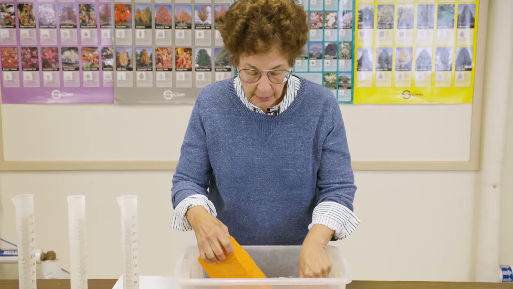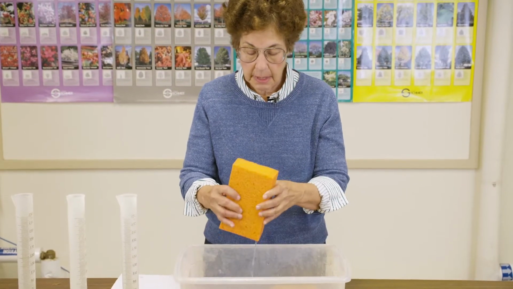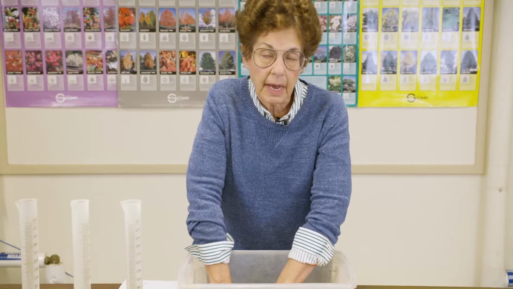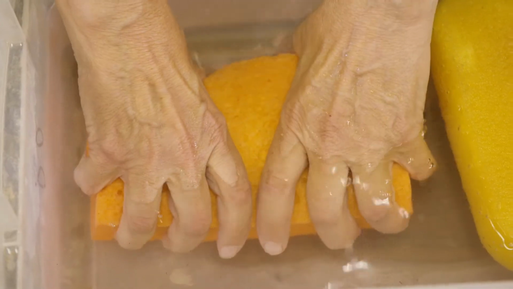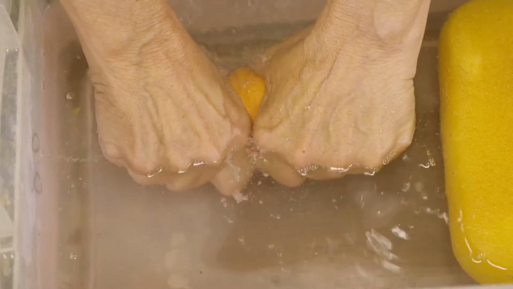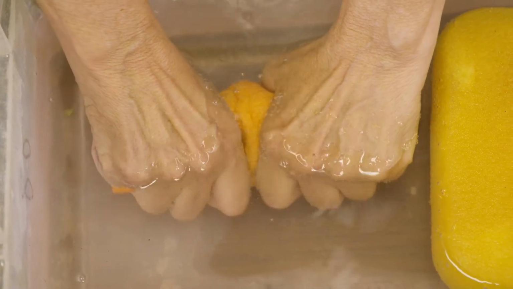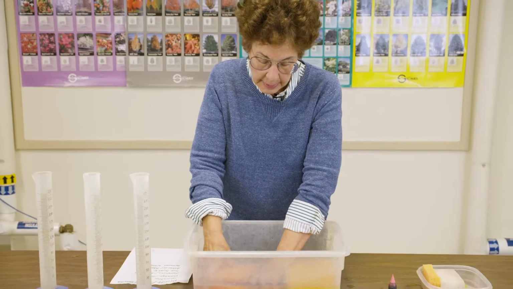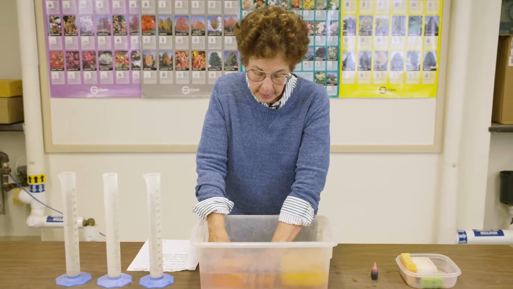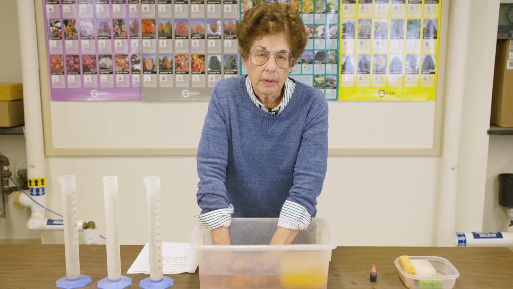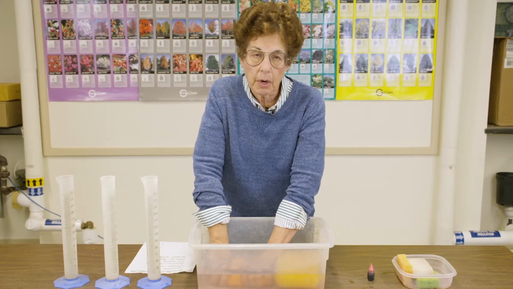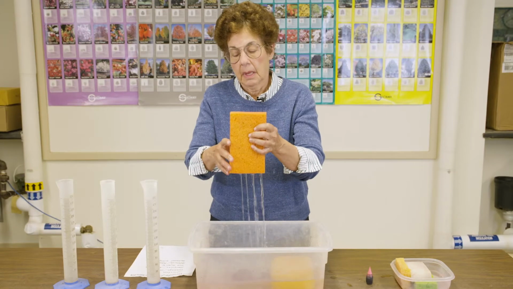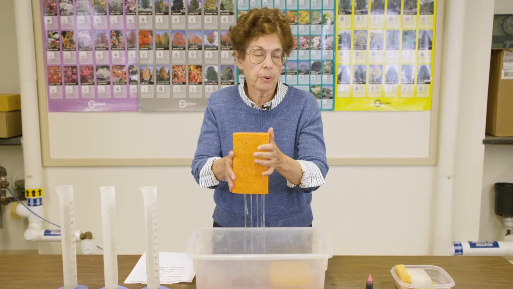So what I'm going to do here first is take this kitchen sponge and put it underwater and squeeze all the air out of it. And then I'll let it open underwater. And then I'll bring it up into the air. The point where there's no more air in the sponge but just water is called saturation. Now, saturation is when all the pores are filled with water.